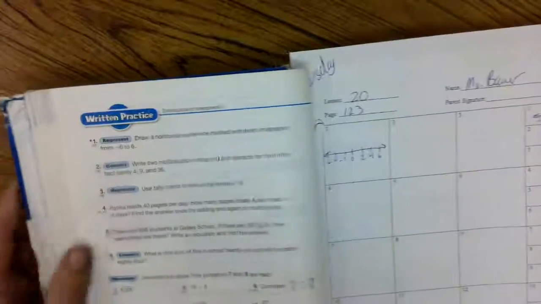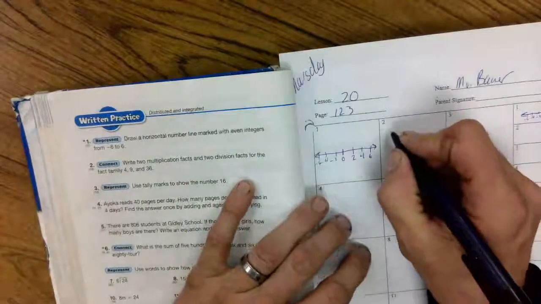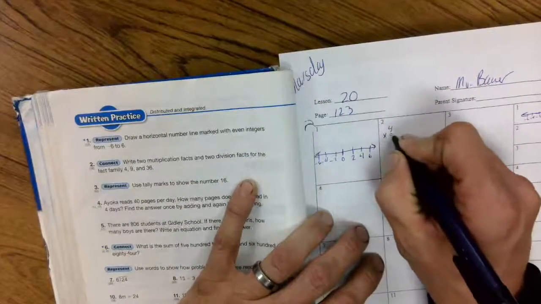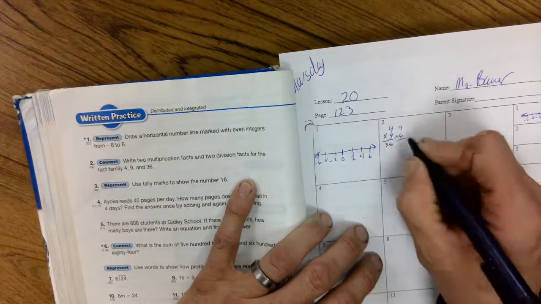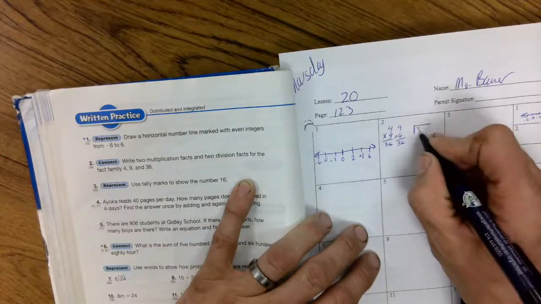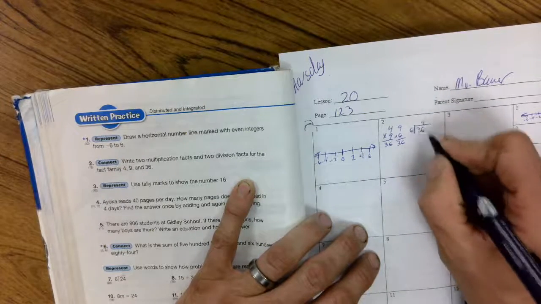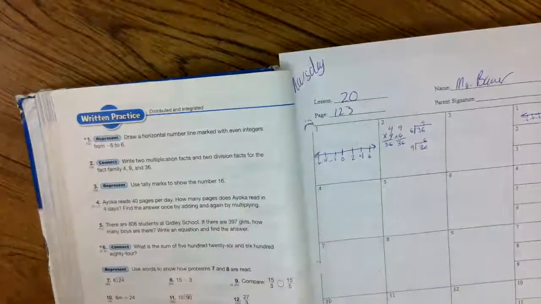And number 2, write 2 multiplication and 2 division facts for the fact family. Here's from our lesson the other day. 4 times 9 equals 36, and then flip those over: 9 times 4 equals 36. I like to use the division boxes. Biggest number goes in, divided by 4 is 9, and 36 divided by 9 equals 4.